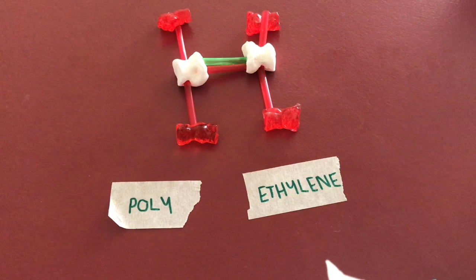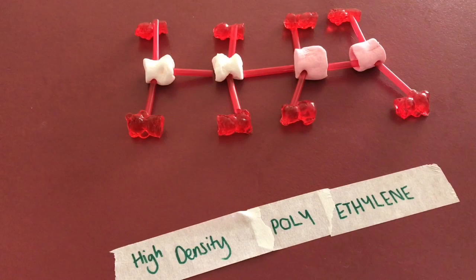Now, the evaluation of my models. Now, due to the obvious construction of my model made out of straws, marshmallows, and odd 3D-looking gummy bears, it clearly has its weaknesses. Neither of my models were accurate in their depiction of the 3D shape of the structures, and they both weren't to scale.